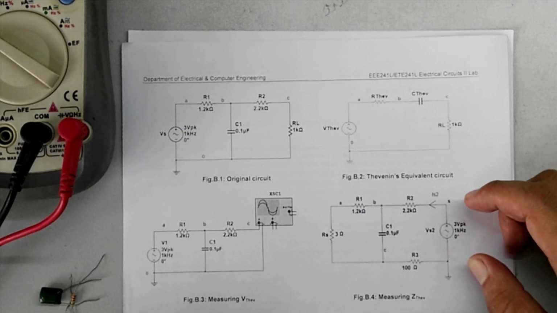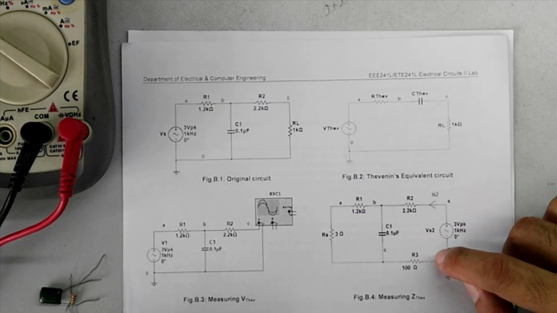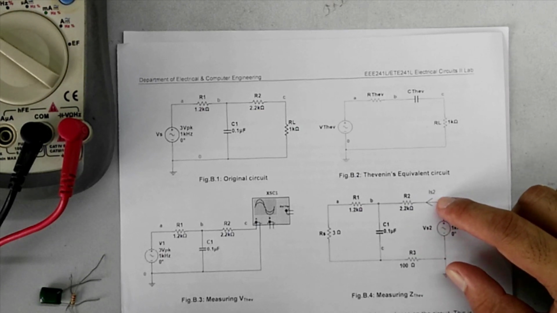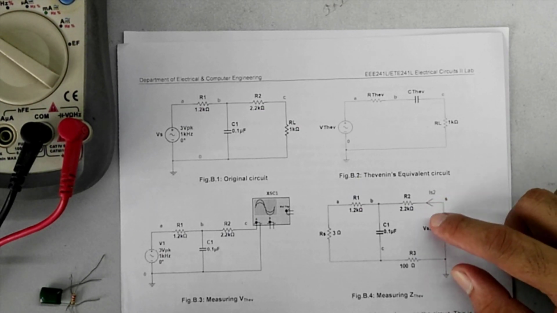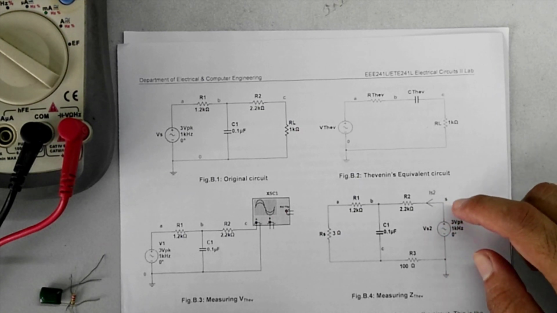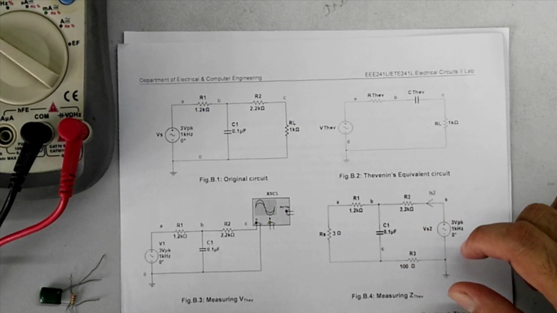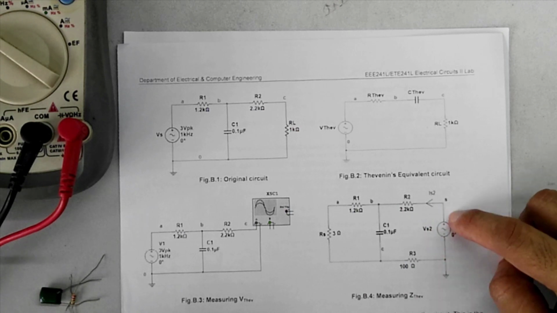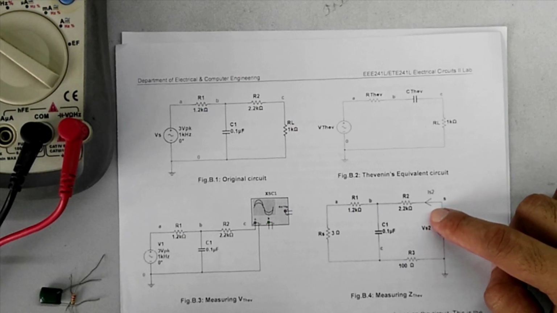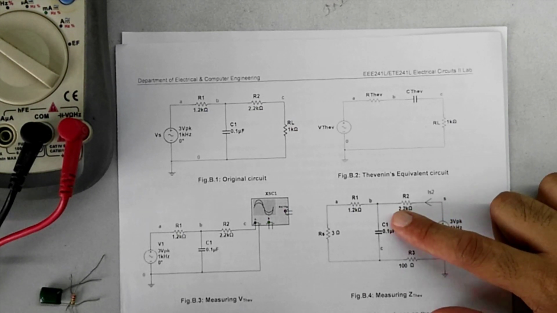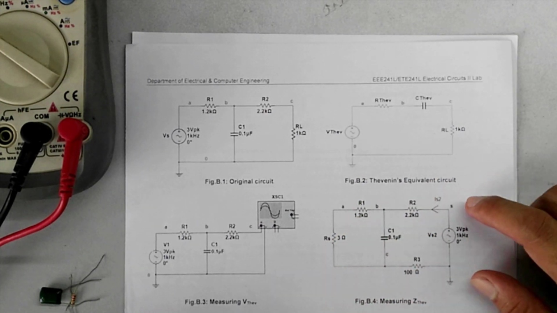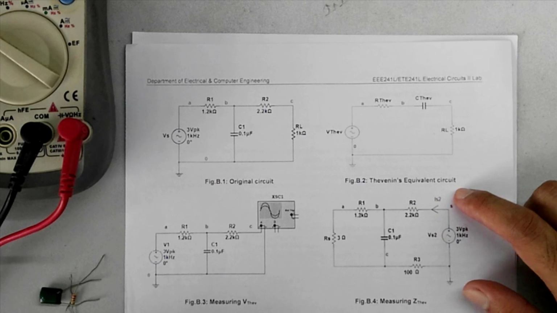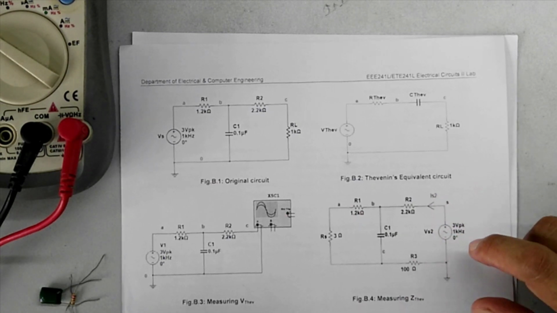If we find the voltage and the current being supplied by this source, then by Ohm's law we can find the impedance. So that is what we'll be doing here. This source will create the current that is drawn by the equivalent impedance of this circuit, and if we find that current, we can find the impedance by Ohm's law.